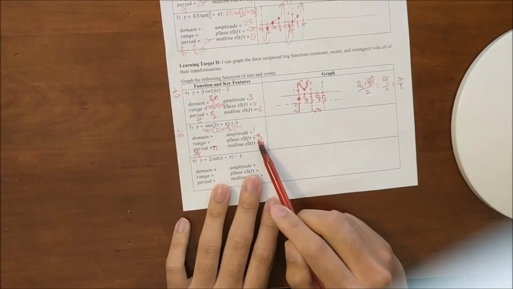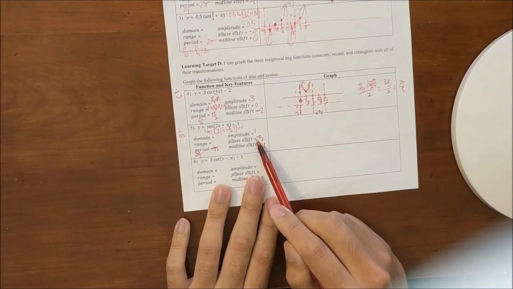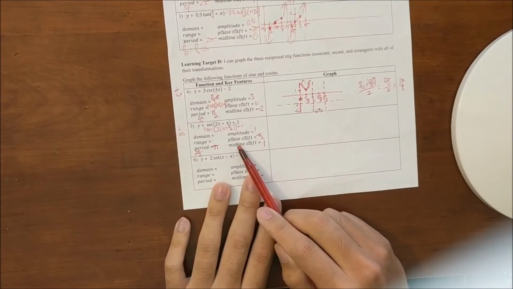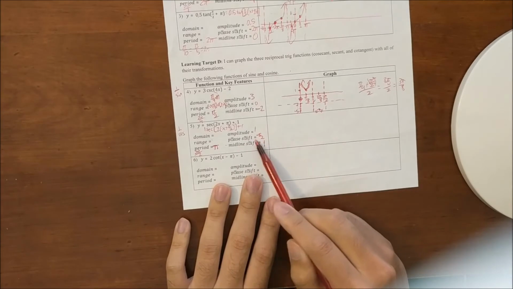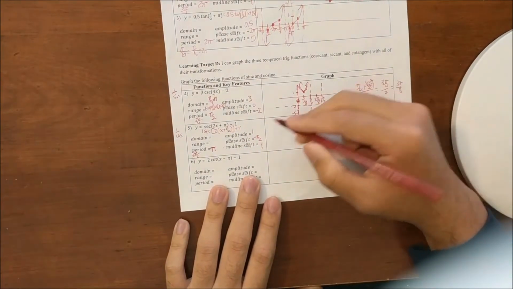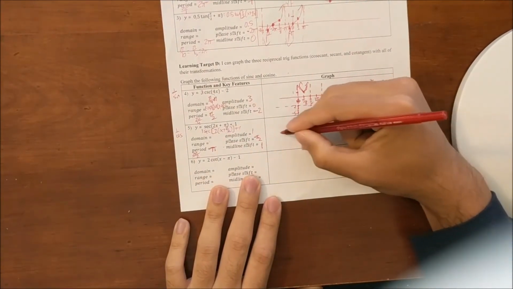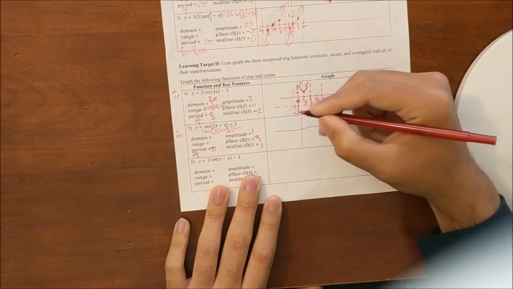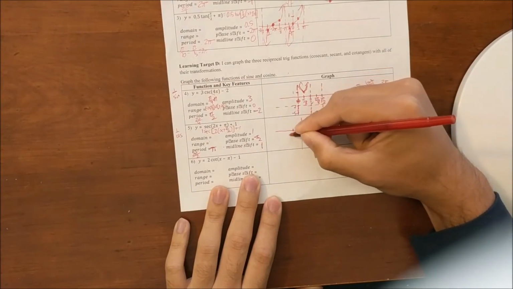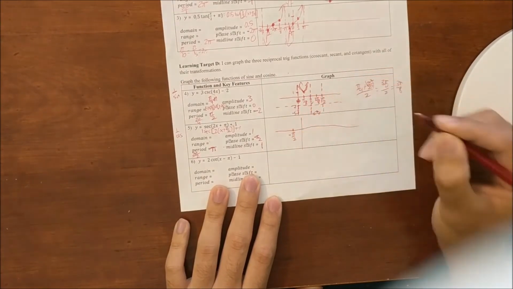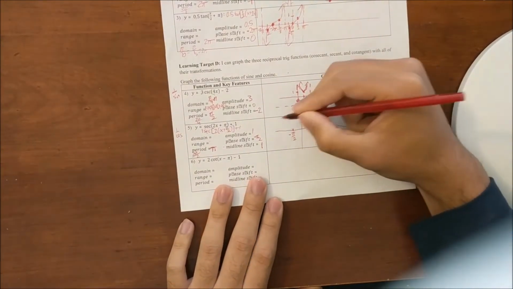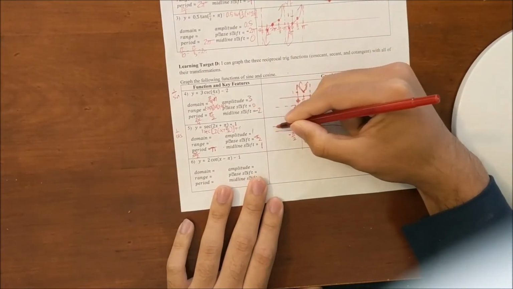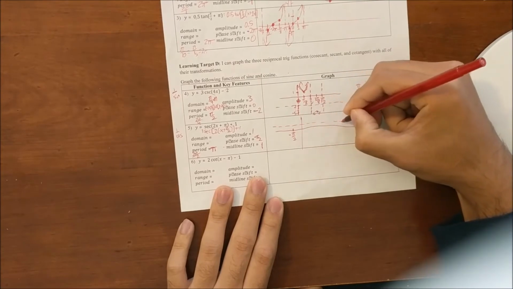Okay, but I'll just focus on the starting point, which is the maximum. Normally the maximum occurs at x equals 0, but because there's a phase shift, I'm going to shift it pi over 2 units in the negative direction, so to the left. Let me do my midline shift next at +1.